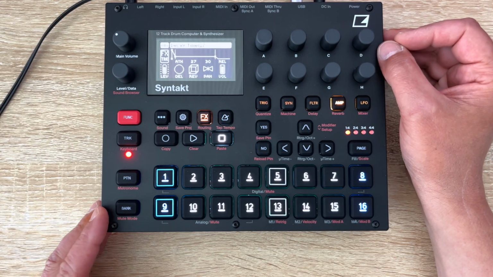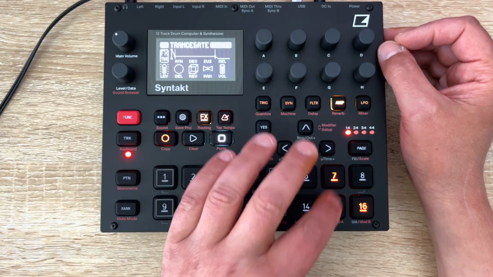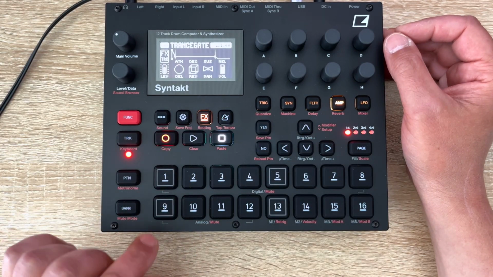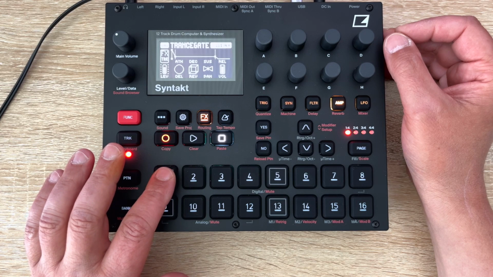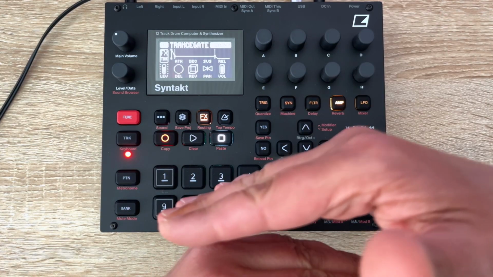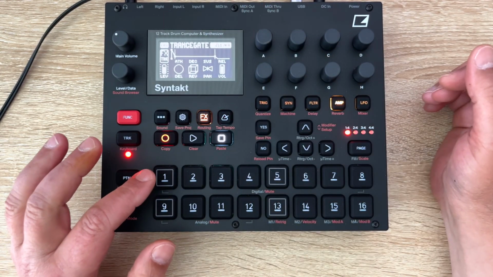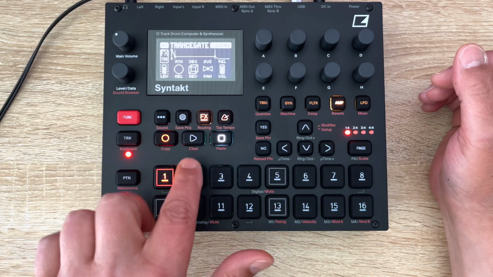Okay, so what we want to do is play some trigs. I've already got some set up, but if we play some trigs here, at the moment you can't hear anything because the gate isn't open. Every time you place a trig, the gate opens. So let's just place one trig and you'll see.